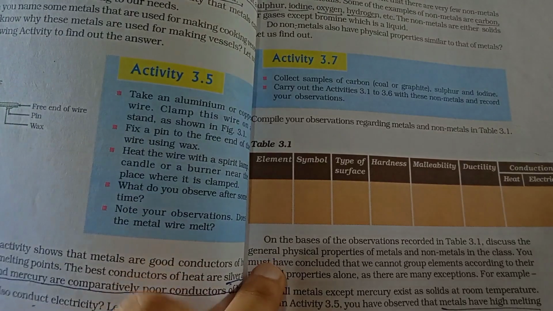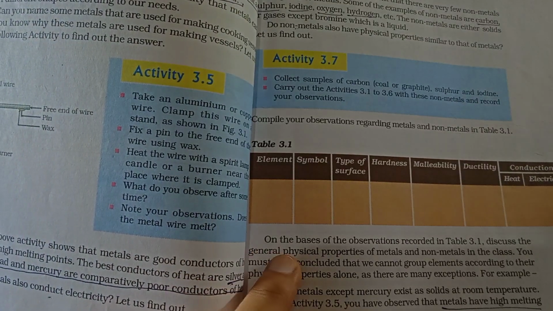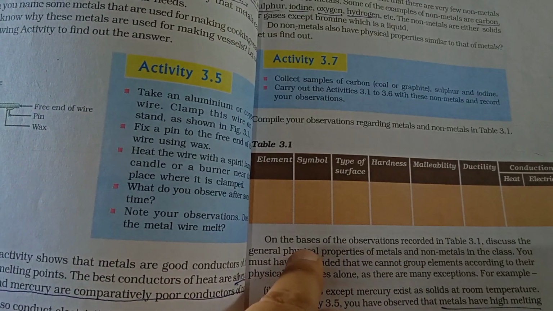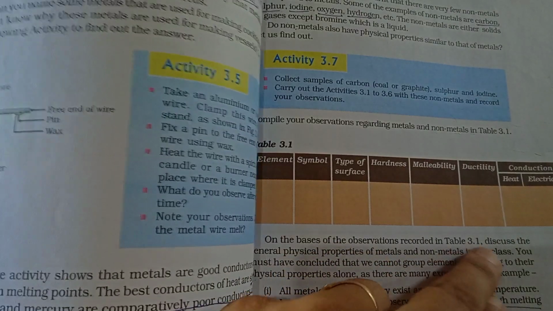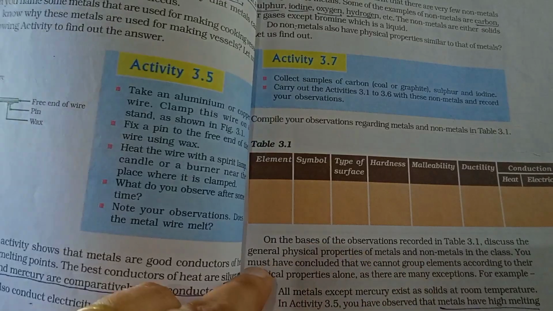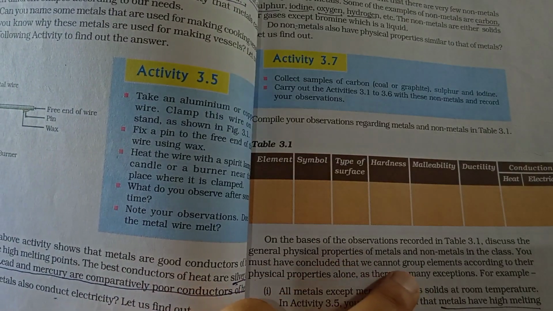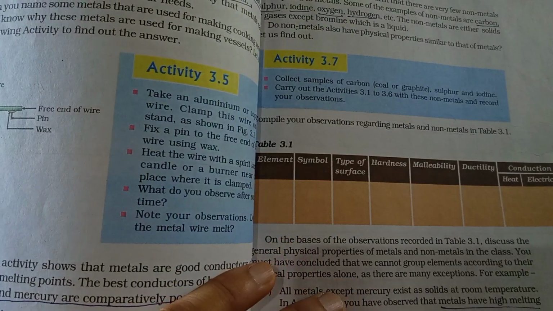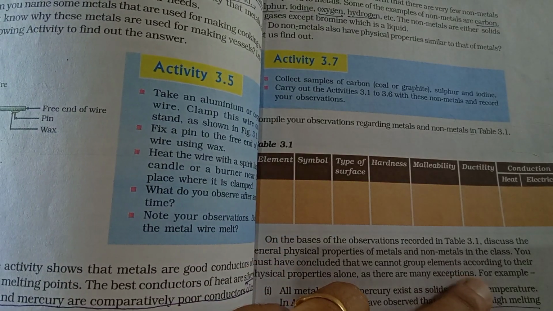Now we continue our chapter. On the basis of observations recorded in table 3.1, discuss the general physical properties of metals and non-metals in the class. You must have concluded that we can't group elements according to their physical properties alone, as there are many exceptions.